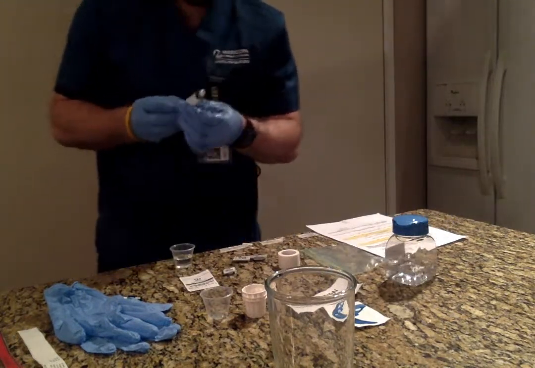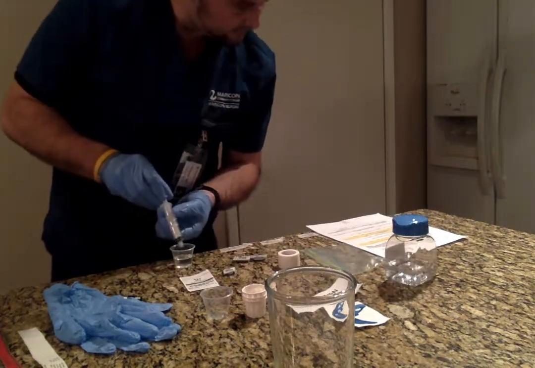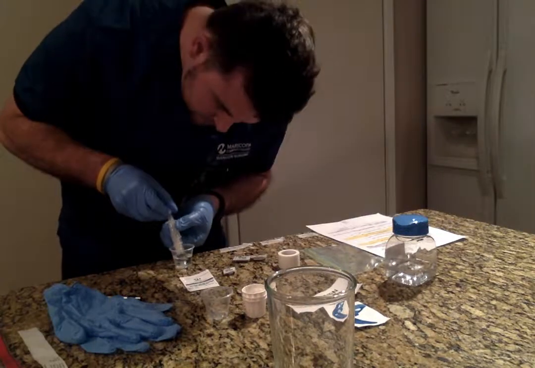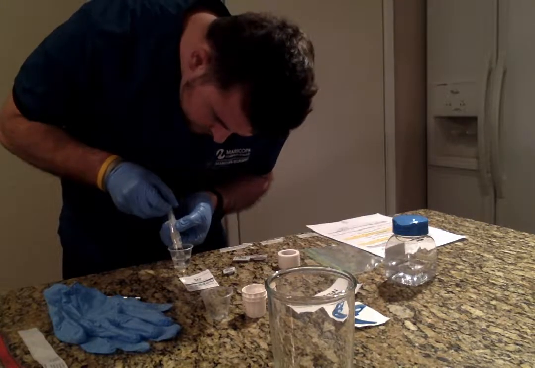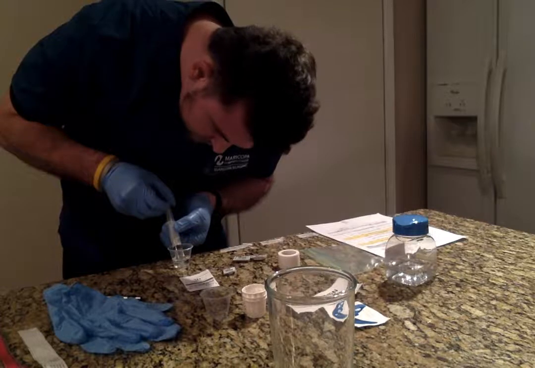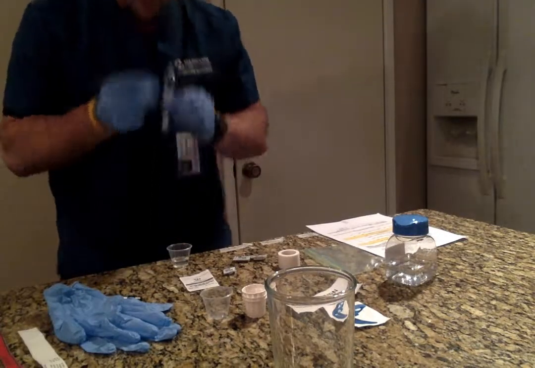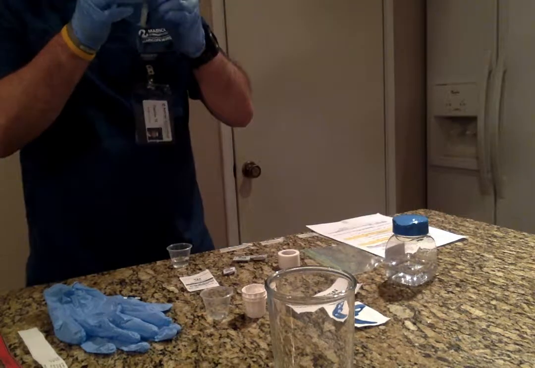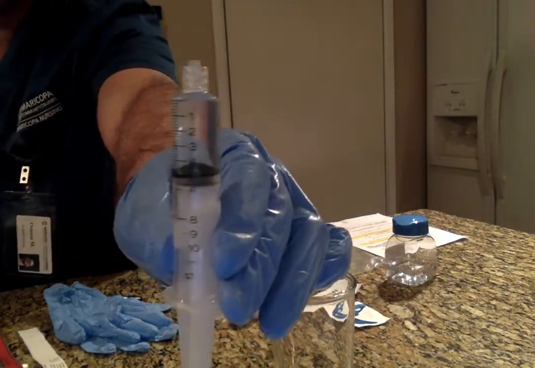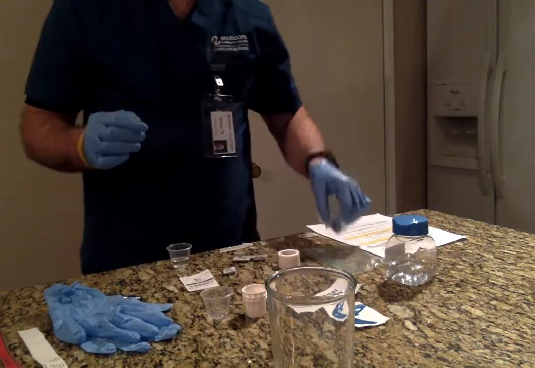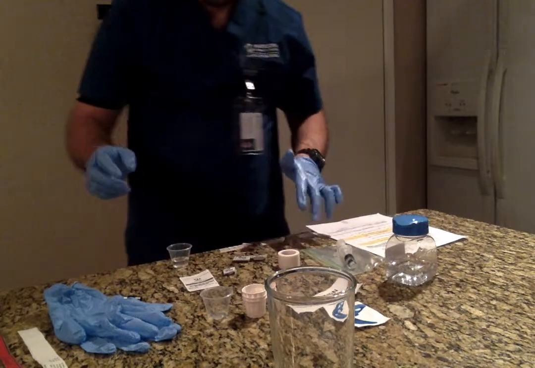Then I will draw 5 milliliters. Perfect.